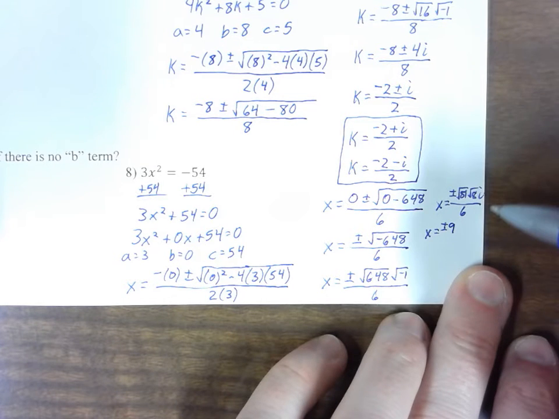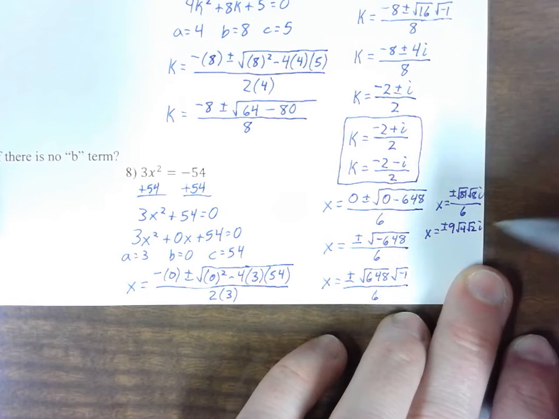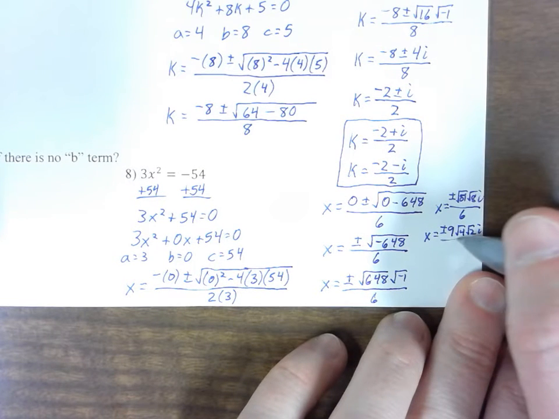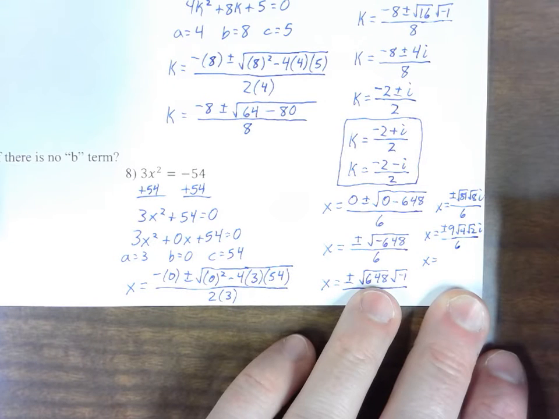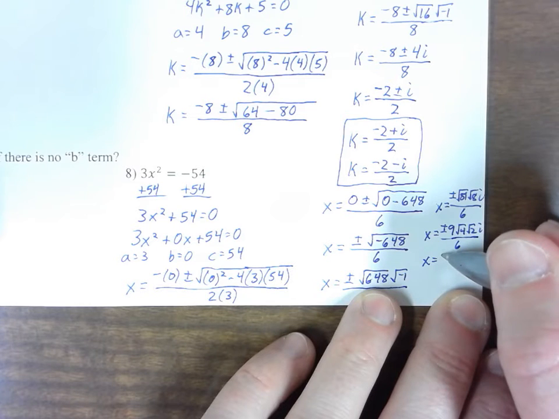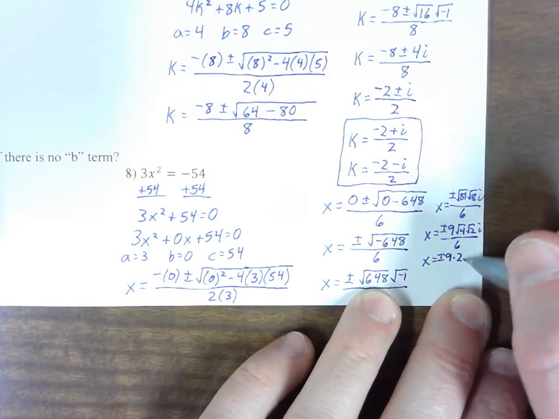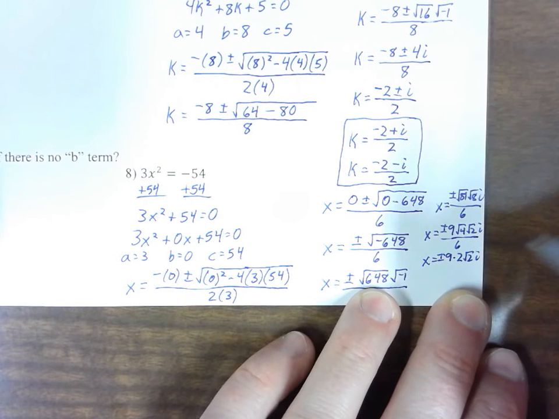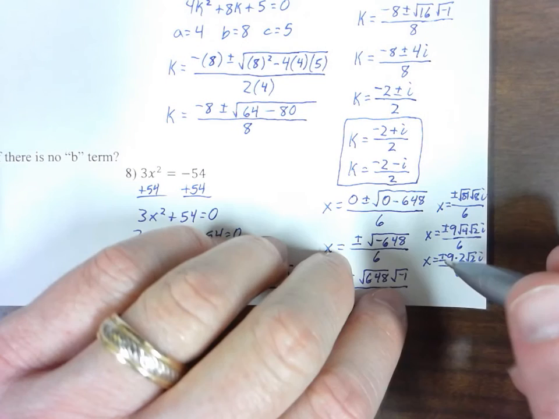Square root of 4 times square root of 2. So I end up with plus or minus 9. Square root of 4 is 2. Square root of 2, I can't break down anymore. I'm going to run out of room here.